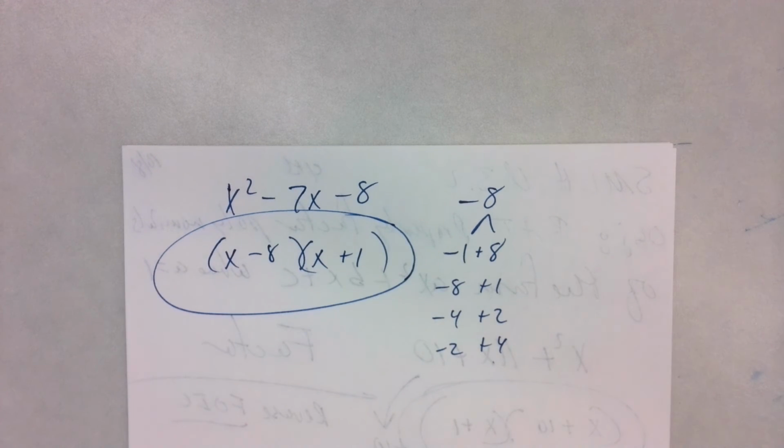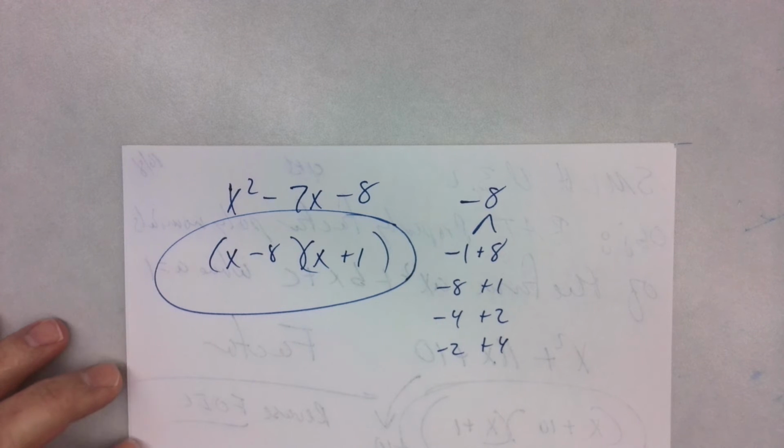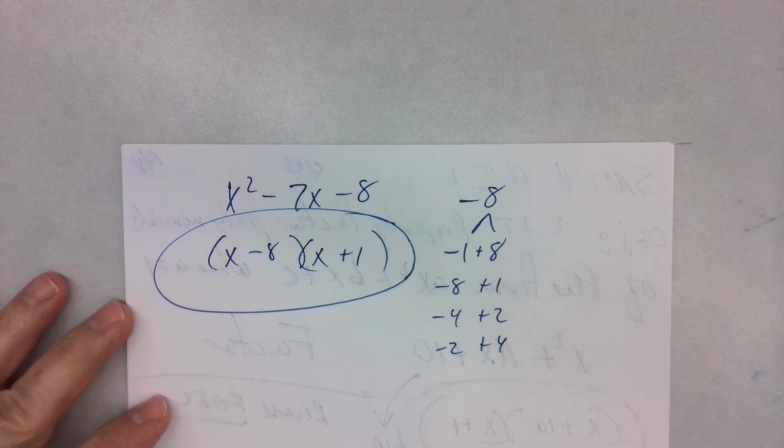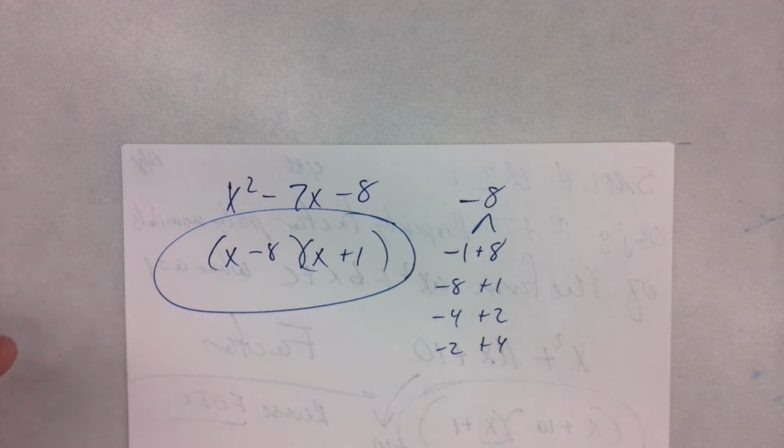Now, here is something I'm going to tell you, and I guess this could be another little tool. You should never miss one of these on a test. Ever. Like, ever. Because you can do it right now. Because I can always do what? Foil it and check it. But I'm telling you, you guys are too lazy.